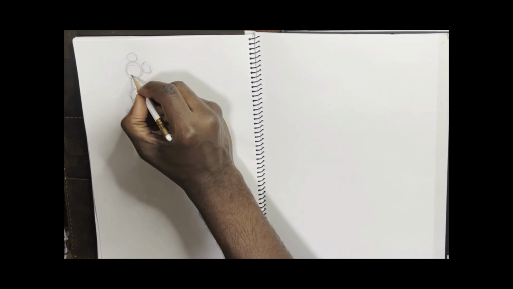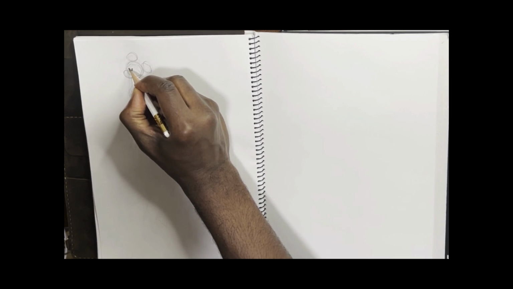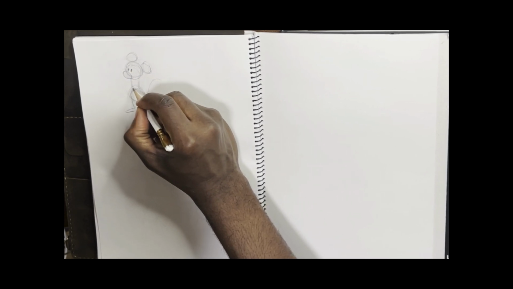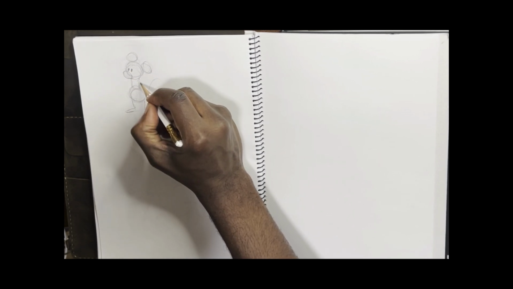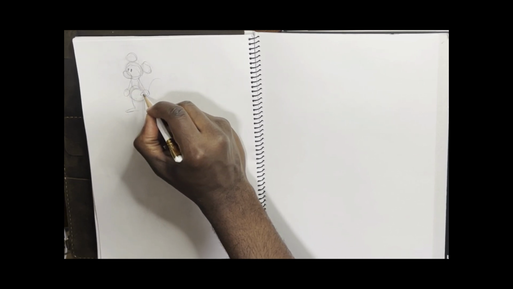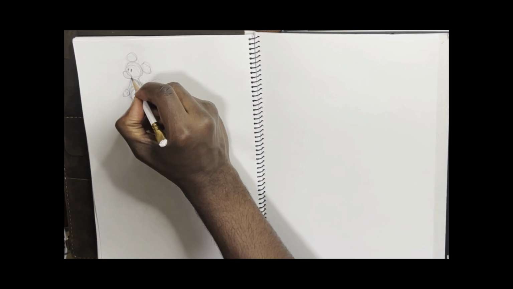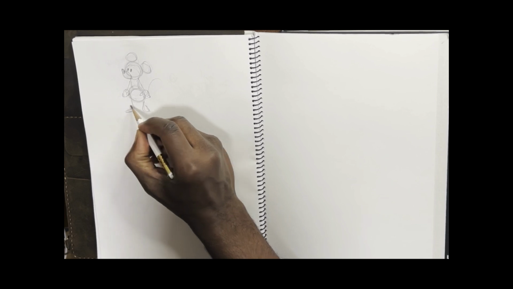Maybe not even this well designed actually, and two eyes like that. And of course the hands, this kind of thing.